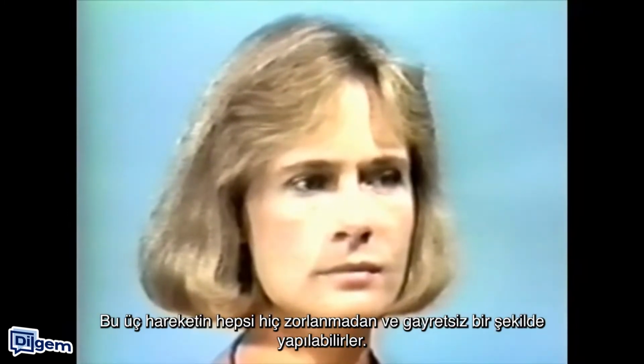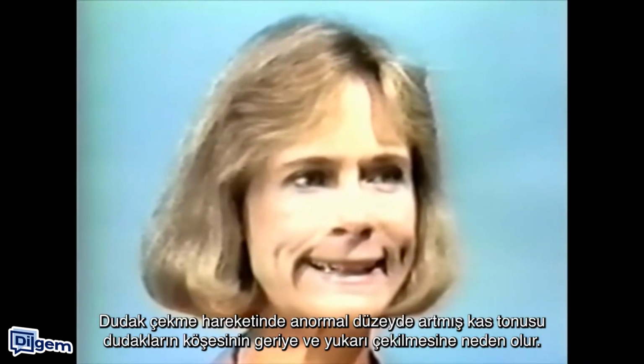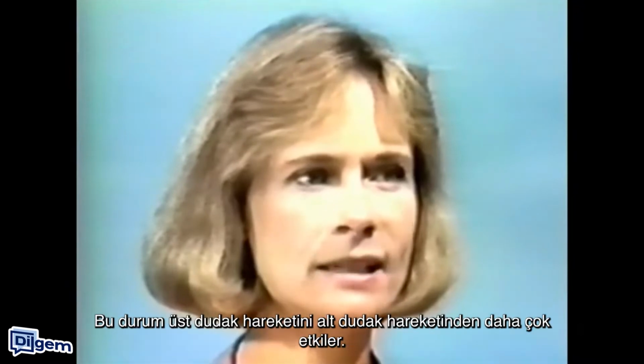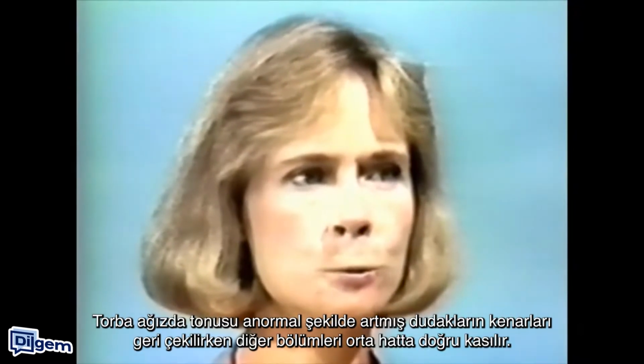All 3 of these movements are attained through easy, non-forceful movement. Now let's look at 2 abnormal lip movements. In lip retraction, increased abnormal tone pulls the corners of the lips up and back. This may affect upper lip movement more than lower lip movement.